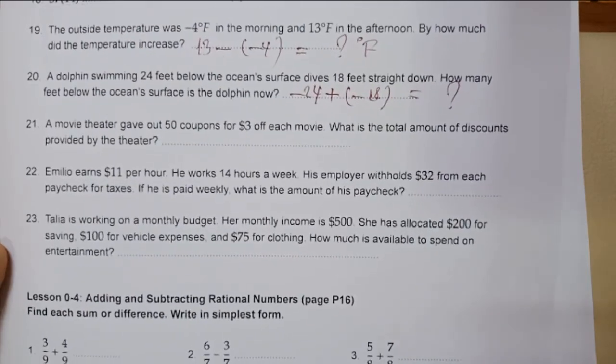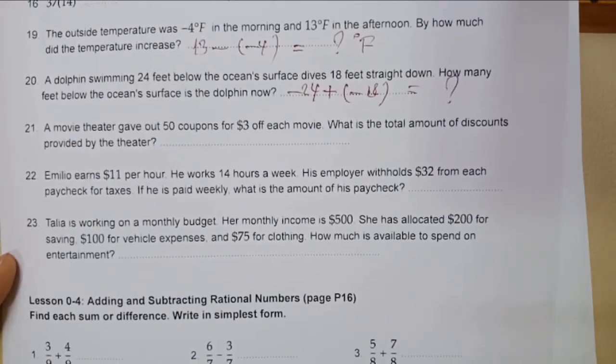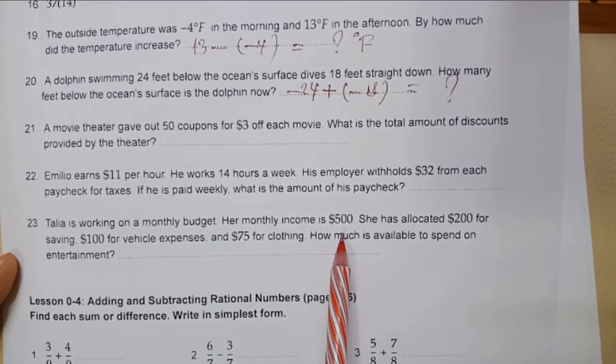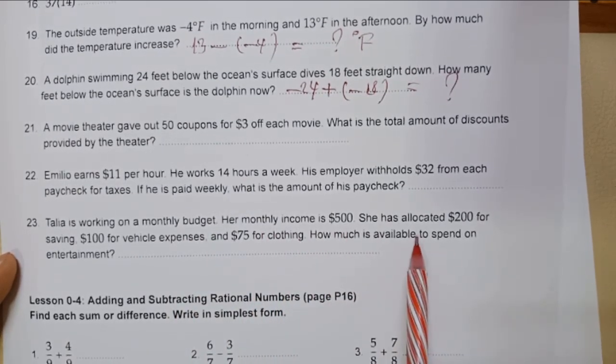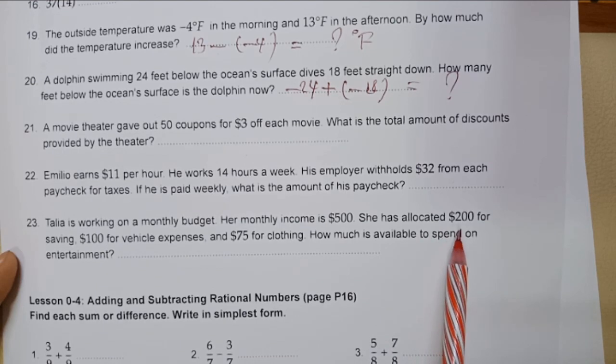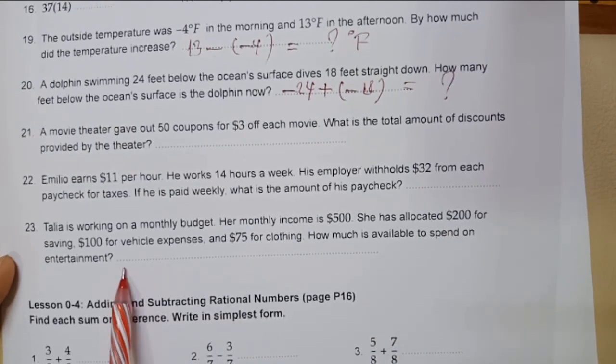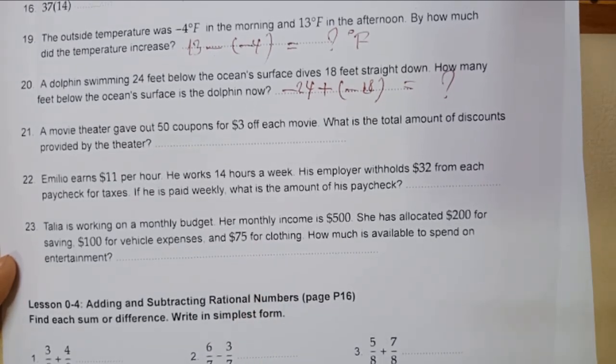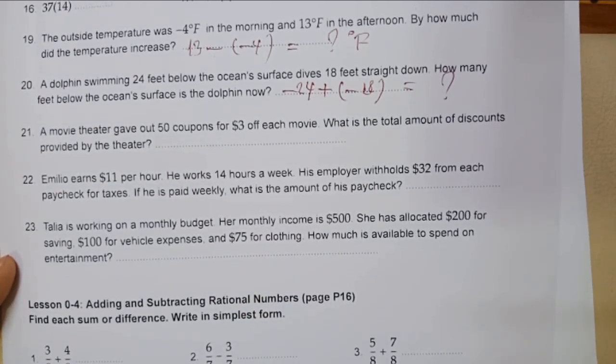Last number, number 23. She is working on a monthly budget. Her monthly income is $500. She has allocated $200 for saving, $100 for vehicle, and $75 for clothing. How much is available to spend on entertainment?